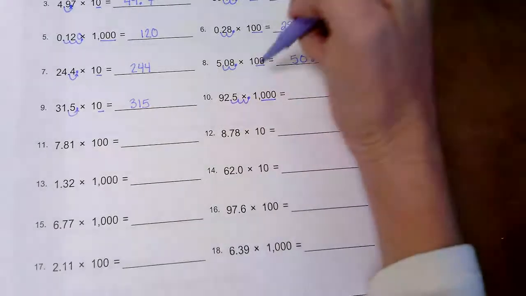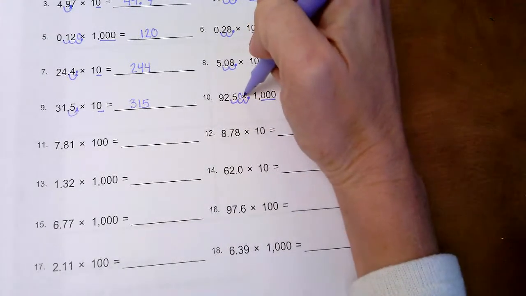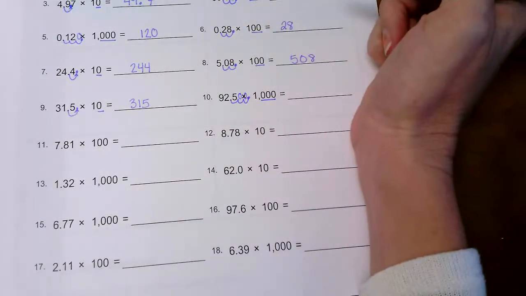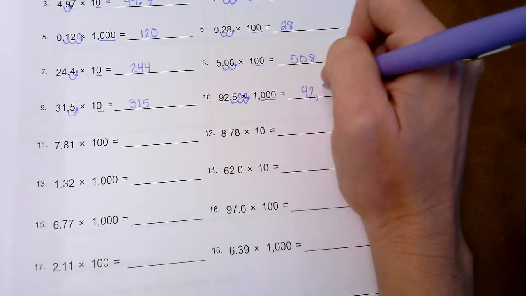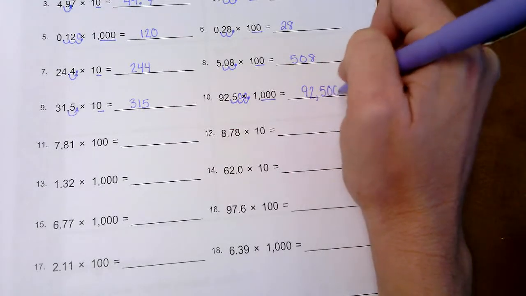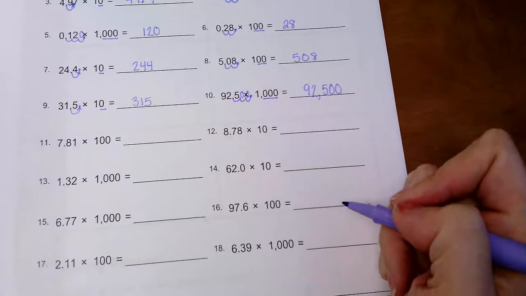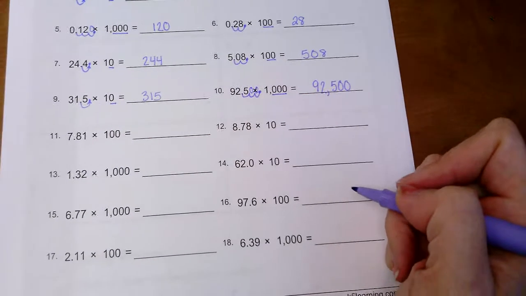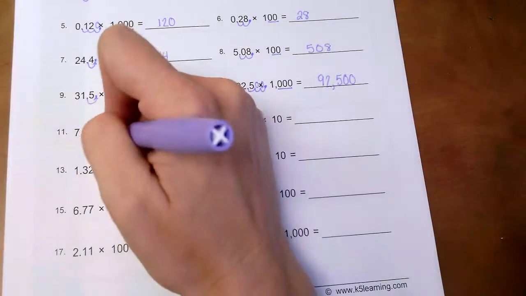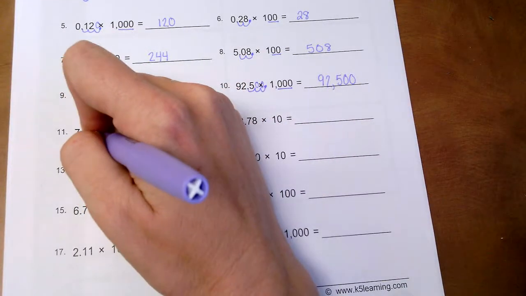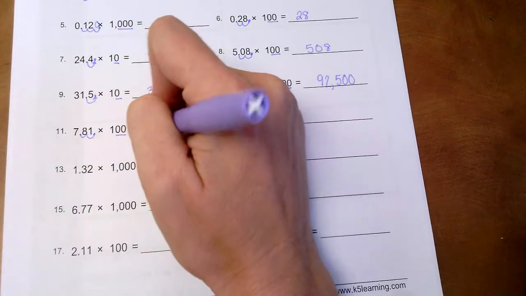And this time I've got 2 empty spaces that I need to fill in the zeros. So my answer is 92,500. Number 11, 7 and 81/100 times 100 is 2 places to the right. So my answer is 781.